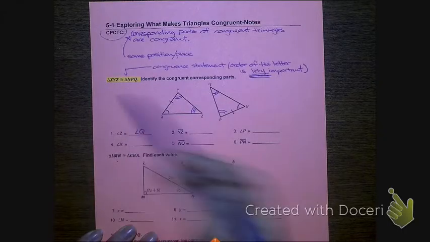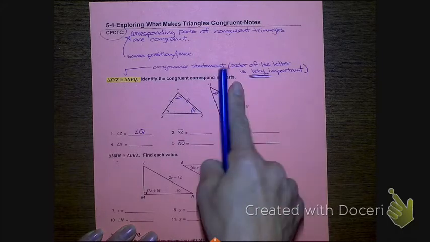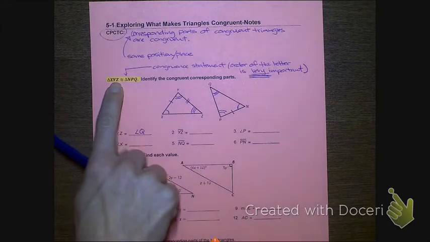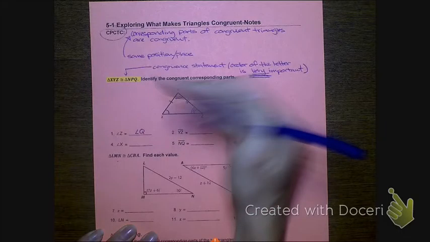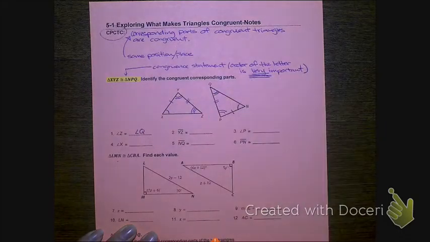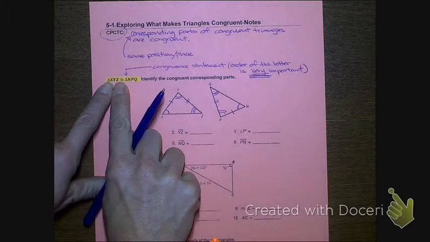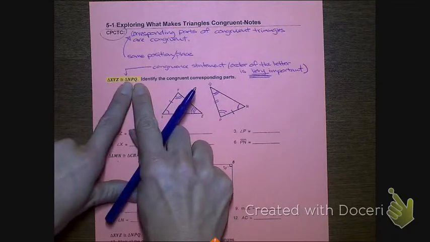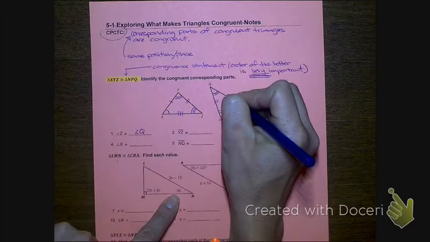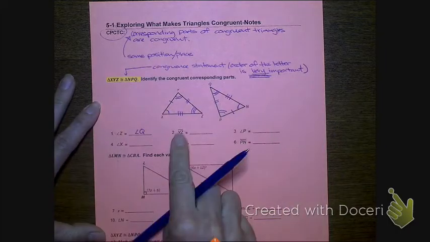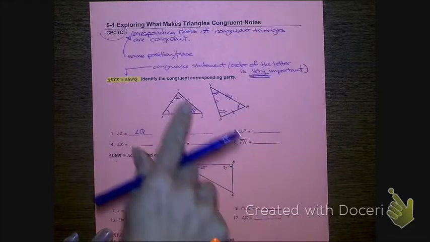Okay, and then if I wanted to mark YZ in the diagram congruent to something in this triangle, look at where YZ is. YZ is the last two letters. So what are the last two letters? PQ. And then finally side XZ, those are the first and the third letters. So what are the first and the third letters? NQ.